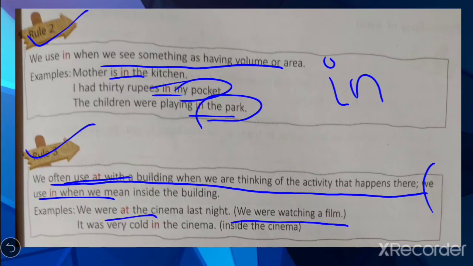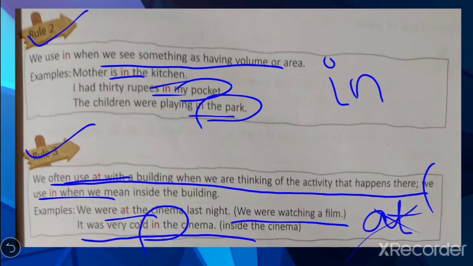But when you mention that it was very cold in the cinema, you are talking about the temperature of the cinema. Inside, what happened? Inside the cinema, how you feel. So for that you have to use in. That time if you use at, it's wrong. It was very cold at the cinema, that's wrong.